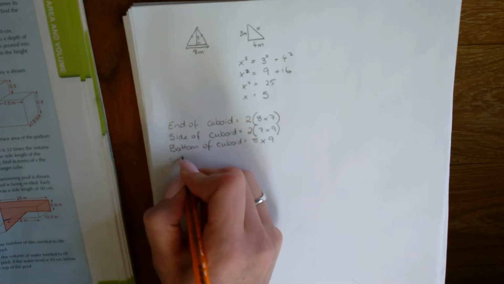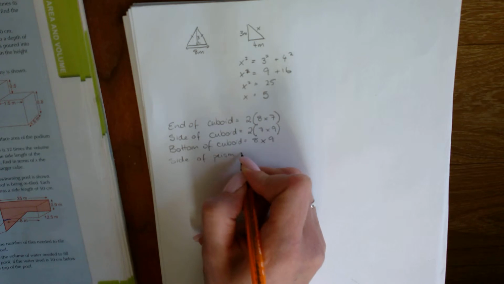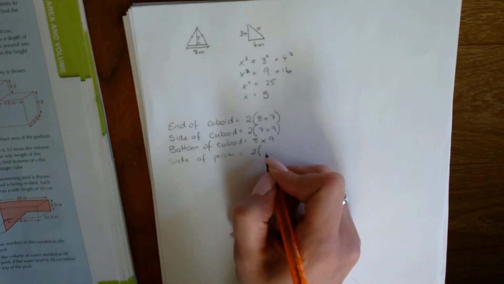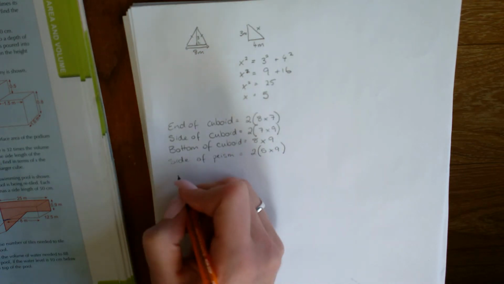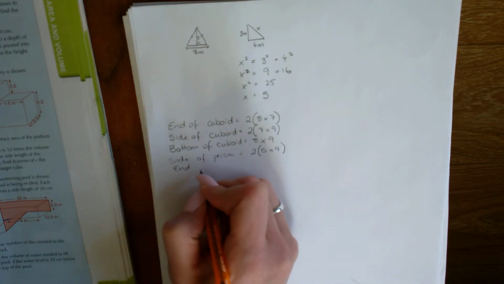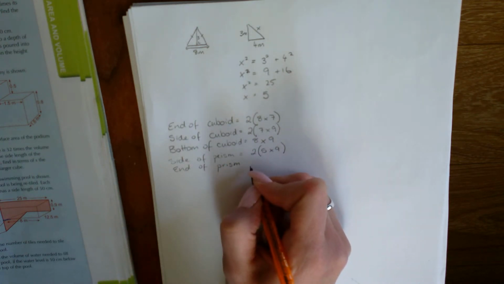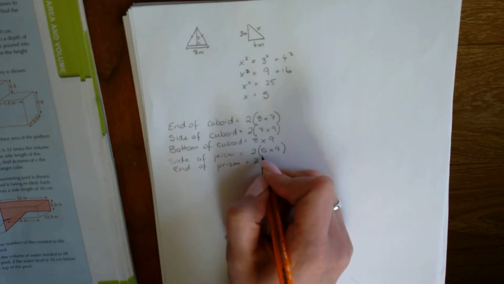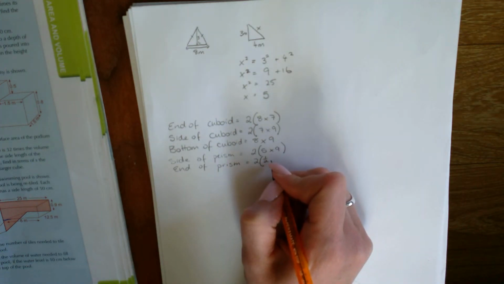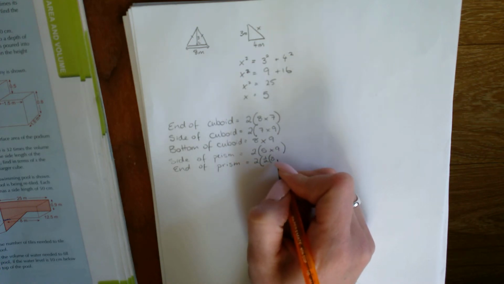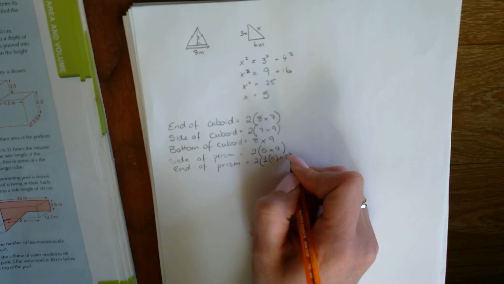We have the side of the prism. There's 2 of those, and they are 5 times 9. And we have the end of the prism. There's 2 of those, and that's half of the base, which is 8, multiplied by the perpendicular height, which is 3.